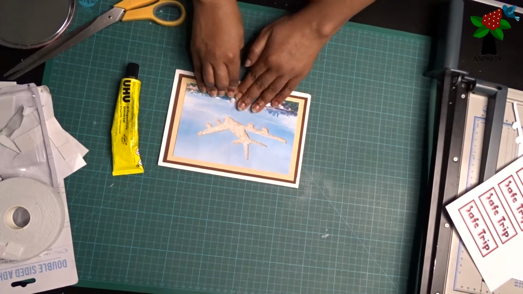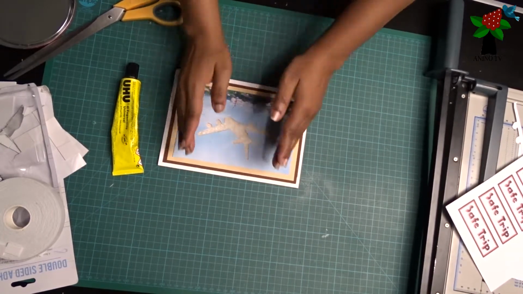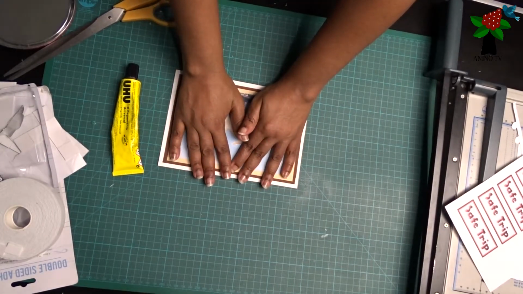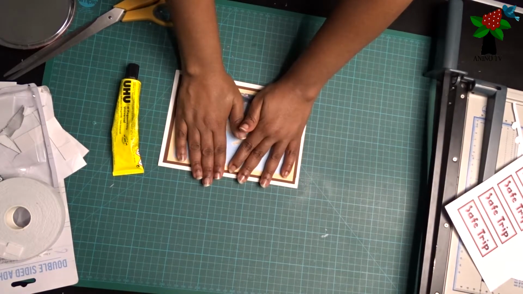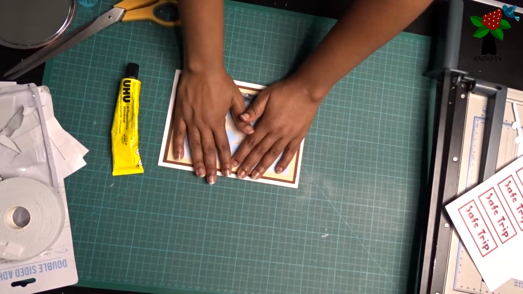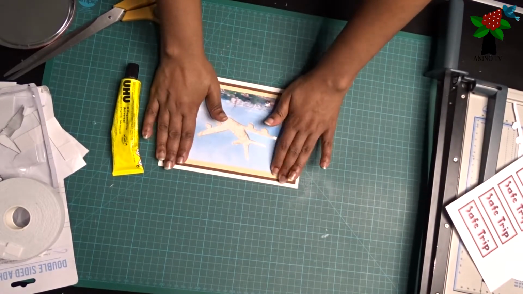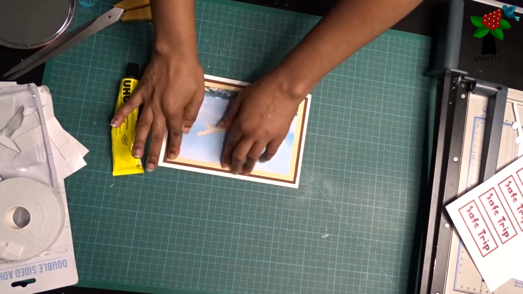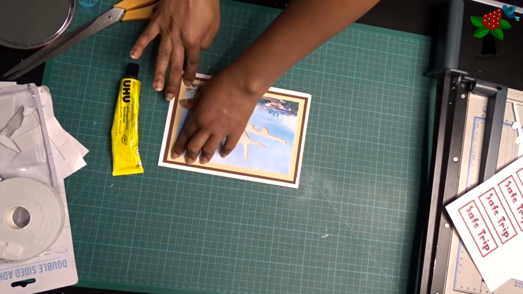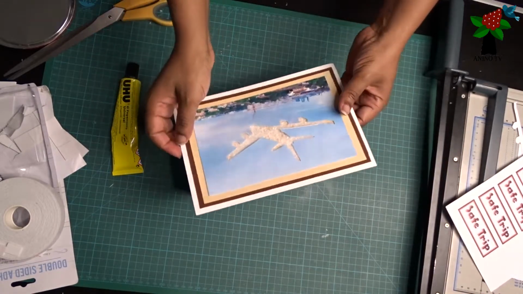So you can see mine trying to come out, but I'm going to glue them down. I'm going to place my hands on it to make sure it glues. Or I can put something heavy on to make sure. This is why most times people prefer using the 3D sticky foam pad or foam on the roll. So here we have it.